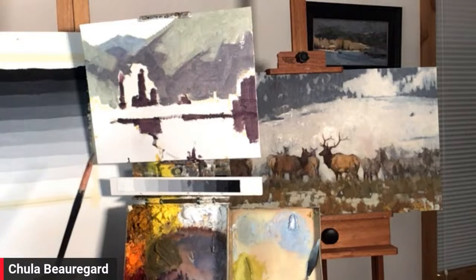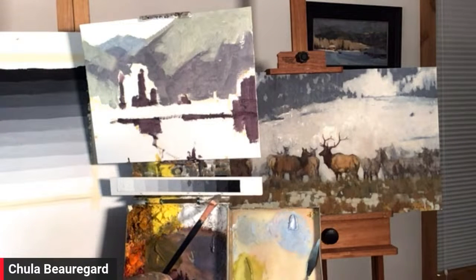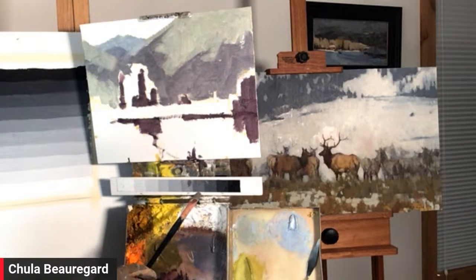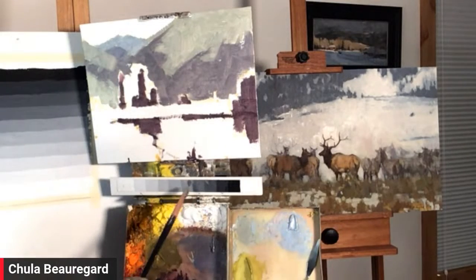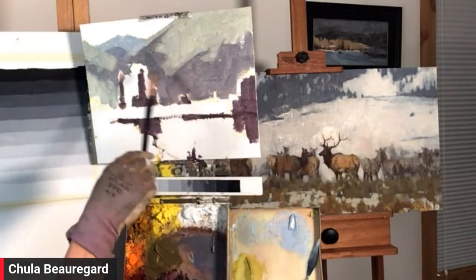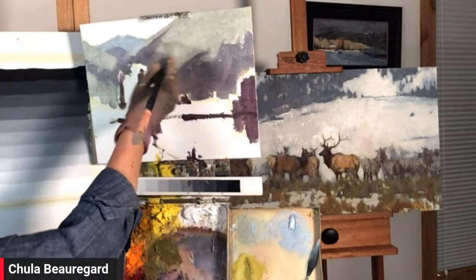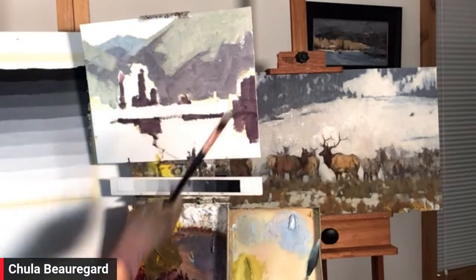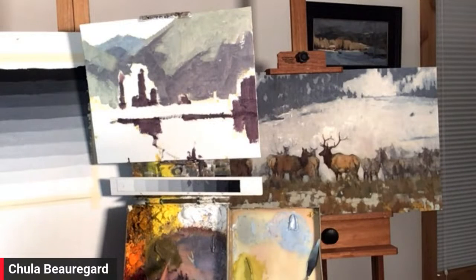All right, so I got my darkest values and my second darkest values in right now. I also need to do some of this second darkest value in the front, but it's not going to be as grayed out as these. So I was mixing it. And again, it's so helpful to have this scale.